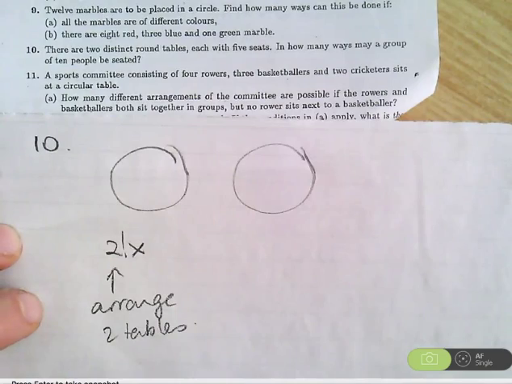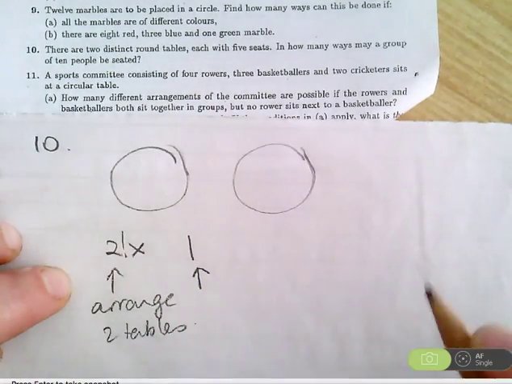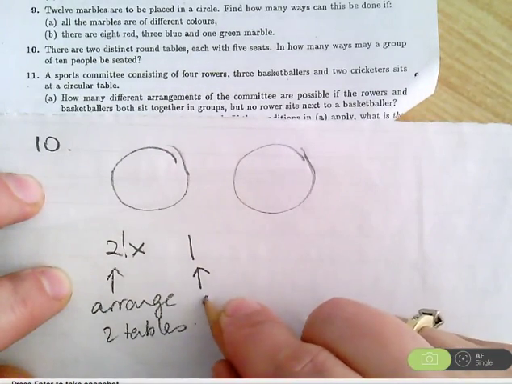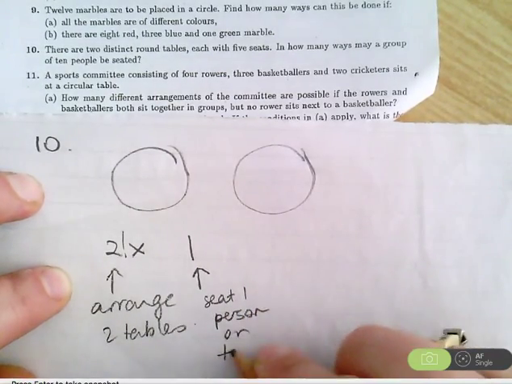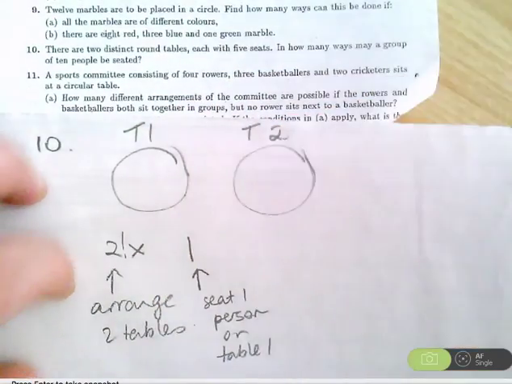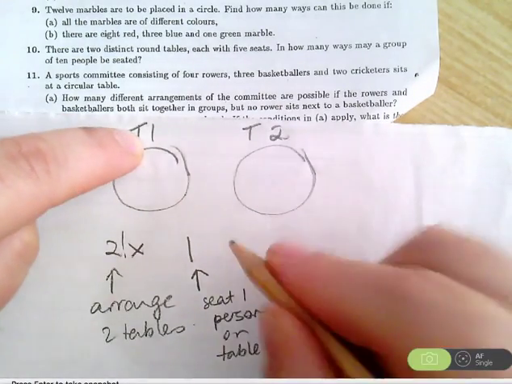Then, let's just seat one person down on any table. Let's seat one person on, let's say, table 1. Because if I go table 1, table 2, if I seat that person anywhere, I've got 2 choices really, and I don't want to do that. I just want to seat one person on table 1.